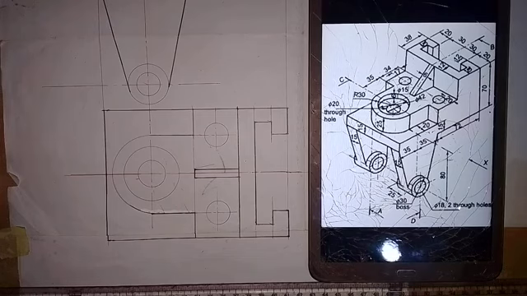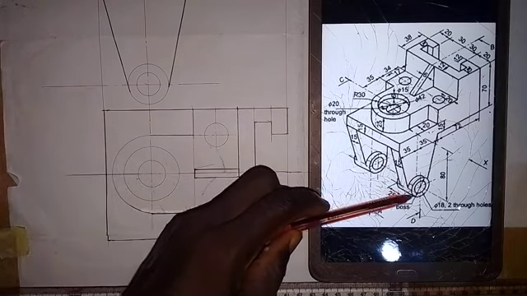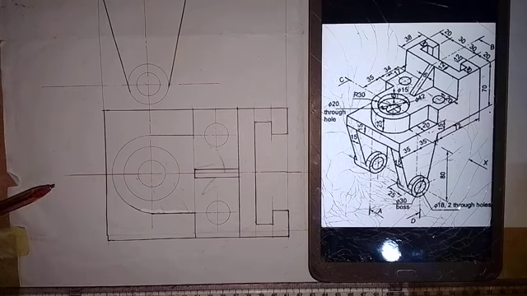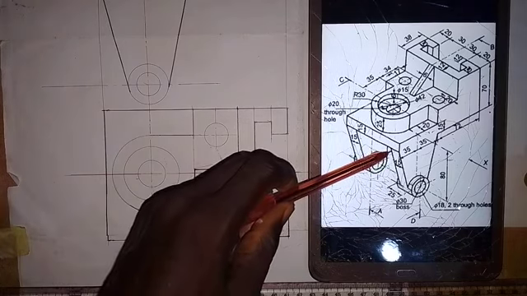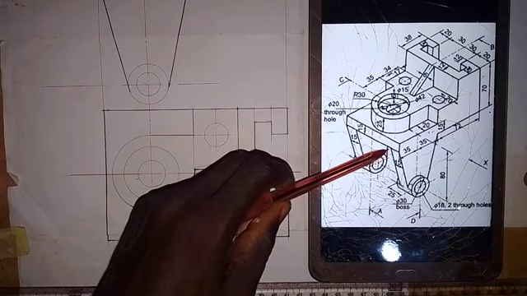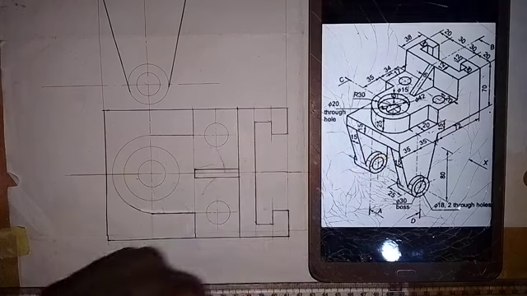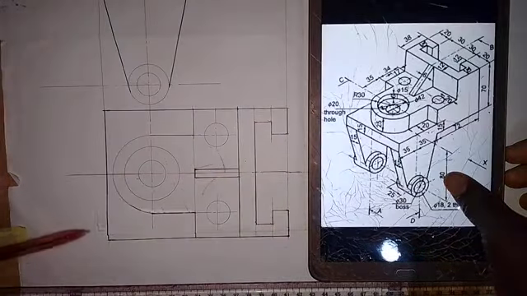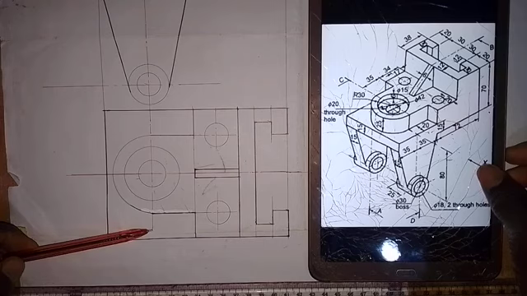Other things that we are going to do here for the plan is to work on this part here. There is a cut under here that we cannot see, which is 15 mm. So the center that we have here, we have to extend the center line.